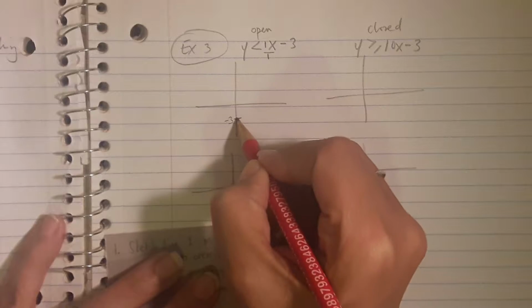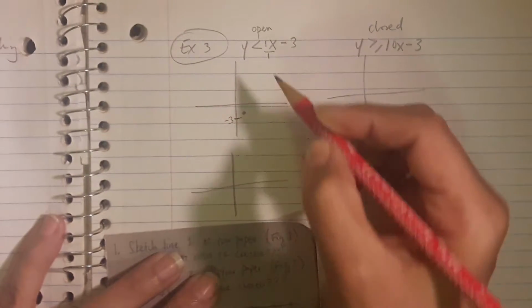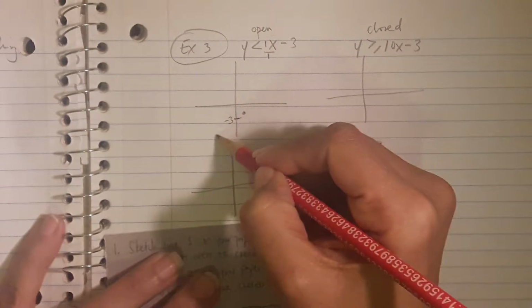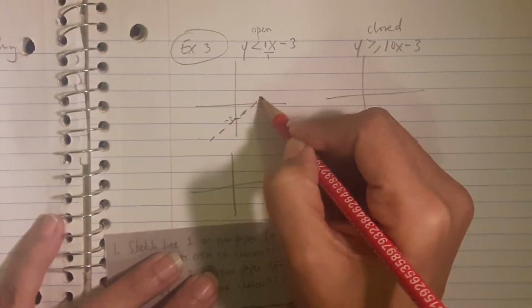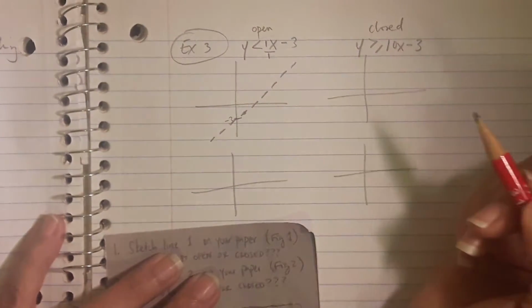What are you going to do? Go up 1, right 1. And then what kind of line is it? Dotted, because it's open. Remember, it's just a rough sketch, so it doesn't have to be perfect. You just need to know where to put the colors because you can do the perfection on the actual question.